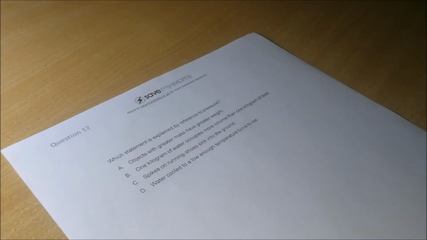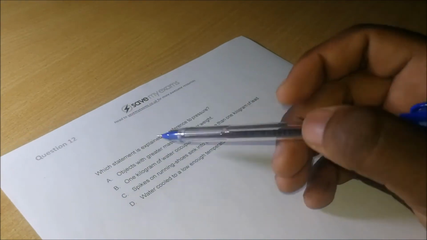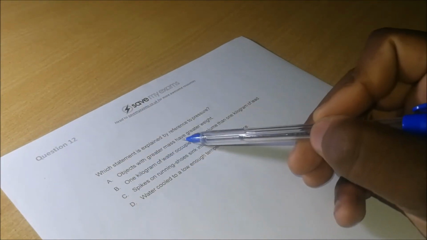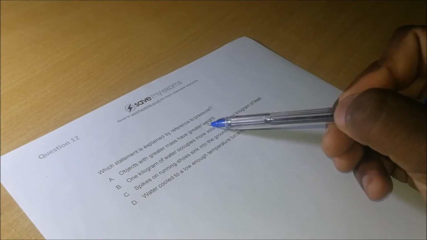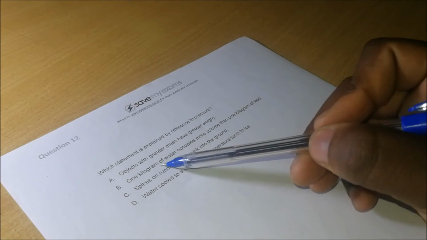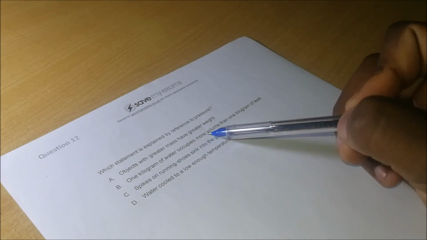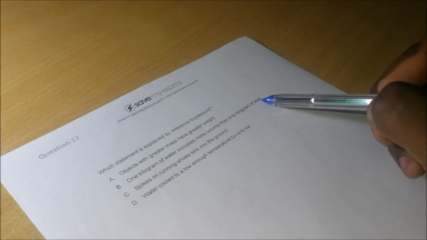Right here, which statement is explained by reference to pressure? A, objects with greater mass have greater weight. Yes, but this is not in reference to pressure. B, 1 kilogram of water occupies more volume than 1 kilogram of lead. There is no pressure concept there.